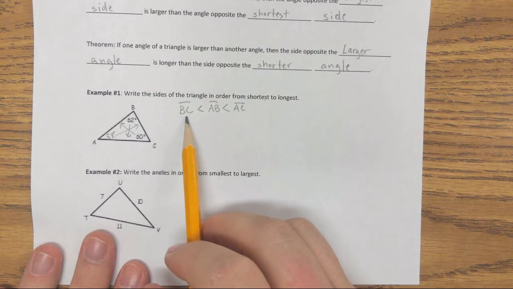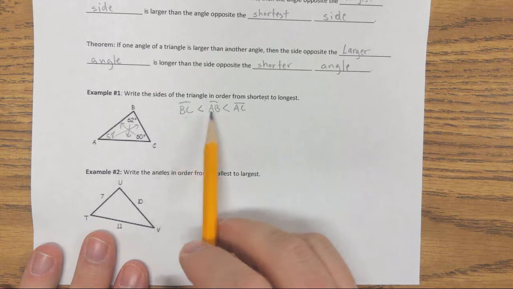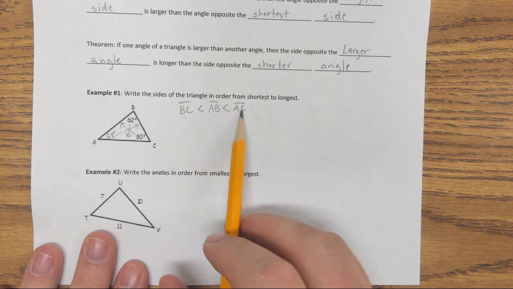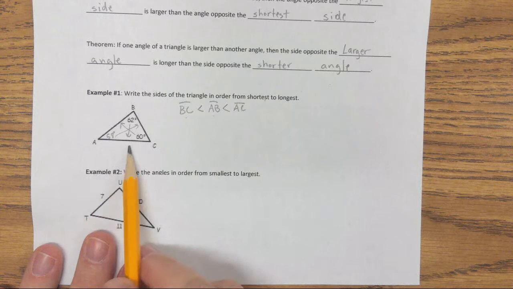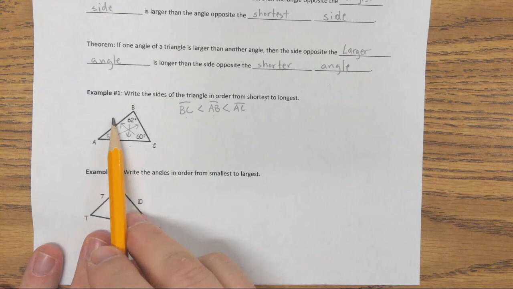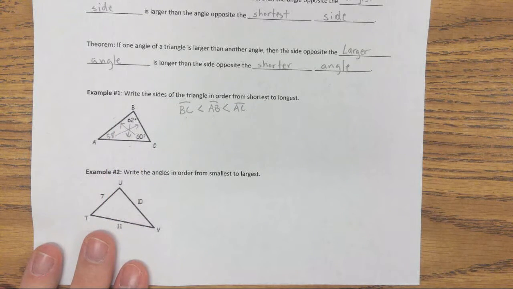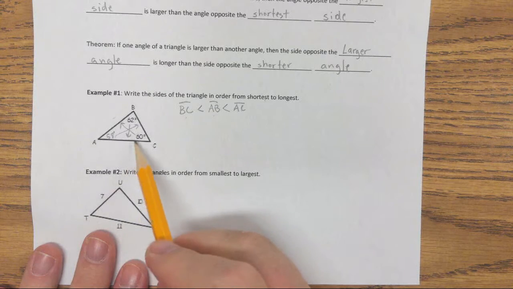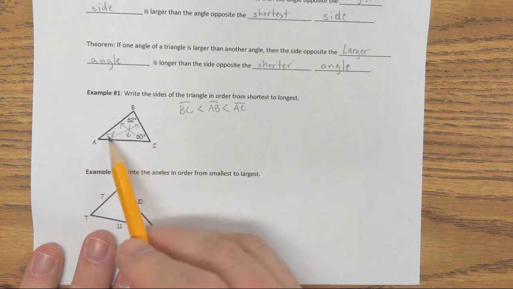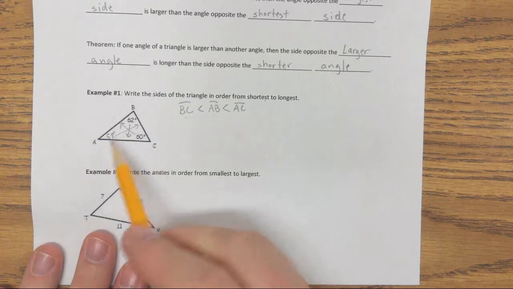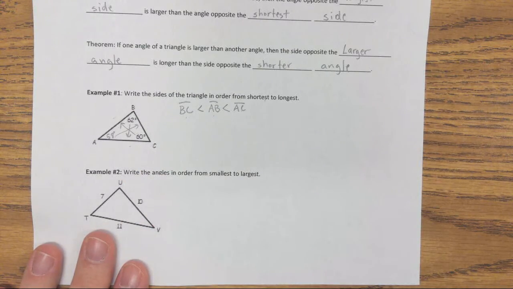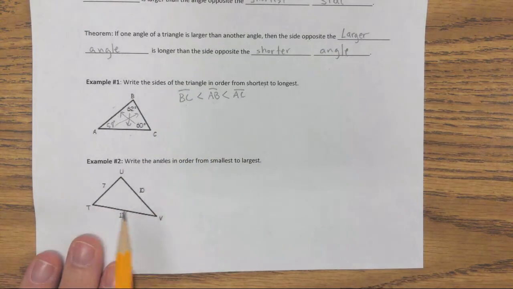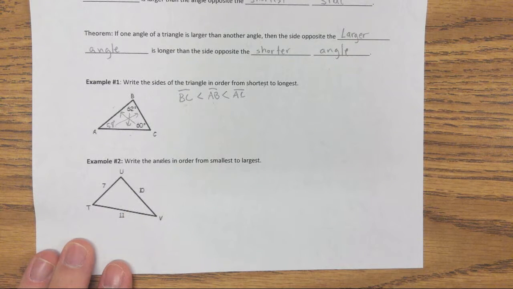So BC is the smallest or shortest, AB is the one in the middle, and AC is the longest. Pretty easy. All you're doing is looking at the side opposite of the measured angles and matching that stuff up. Okay, now here's another side of the coin.